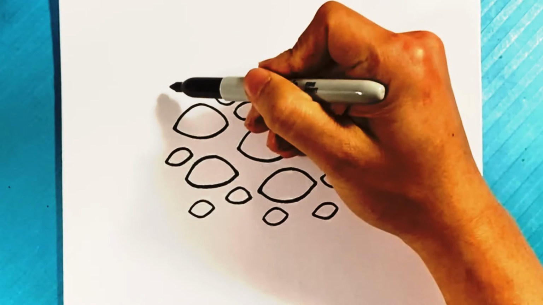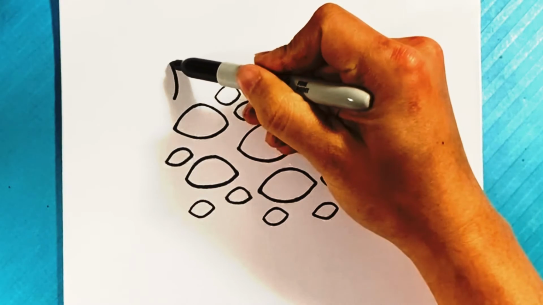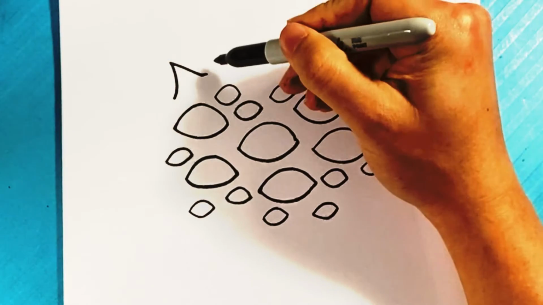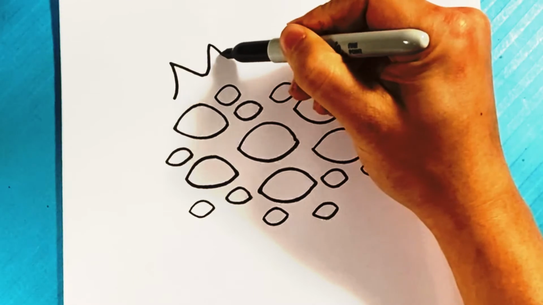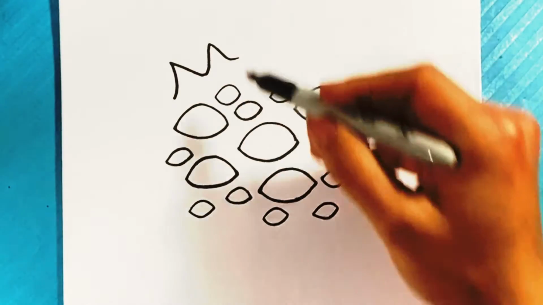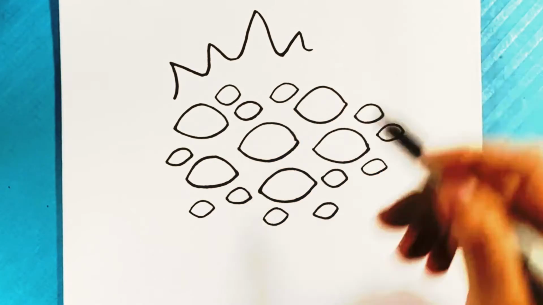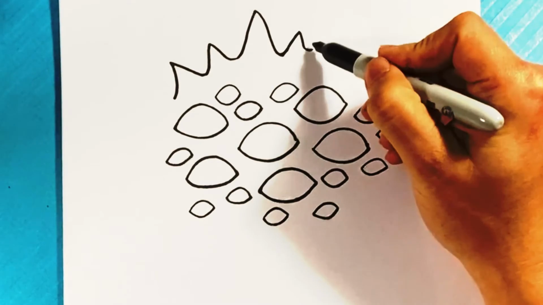A couple more over here. And let's do the outer shape first, and then we're going to move into the pupils and iris. So curve like that, like a spike. Out over here, and keep it going, but make sure the spikes are different sizes.